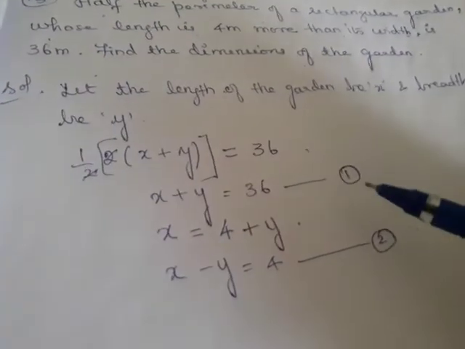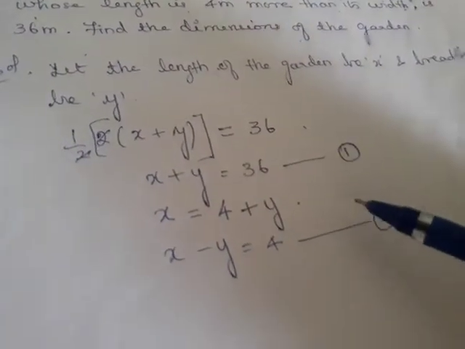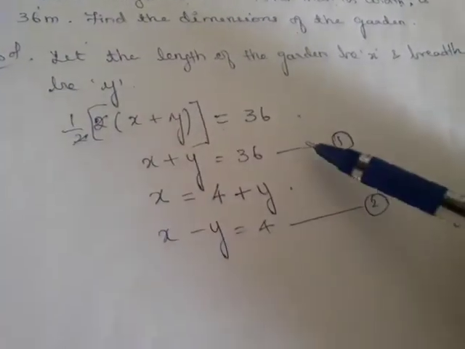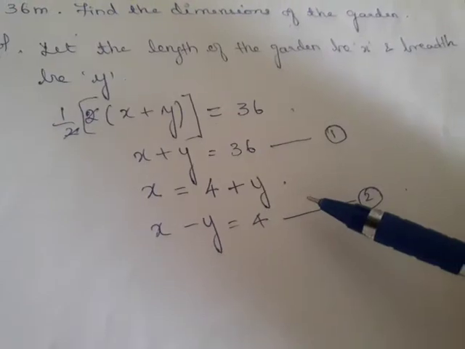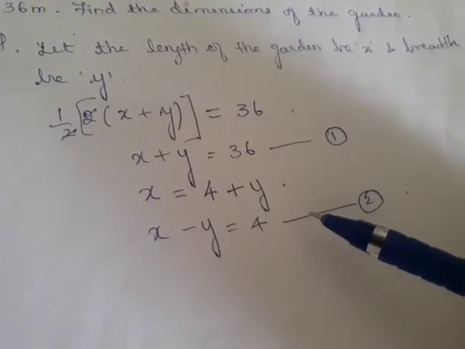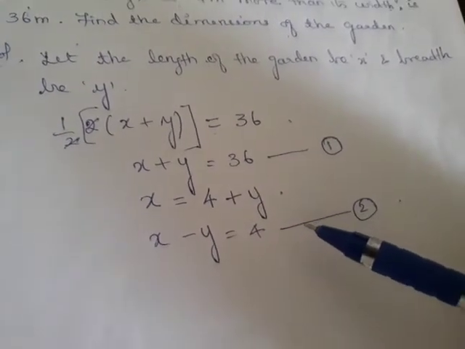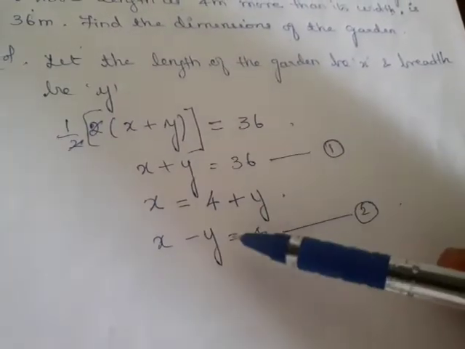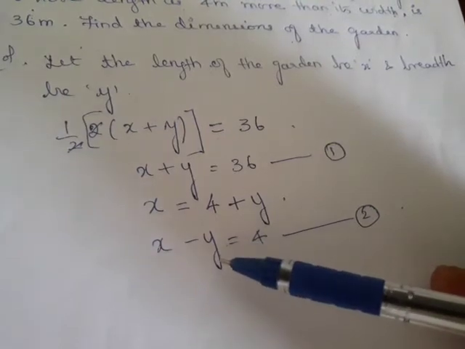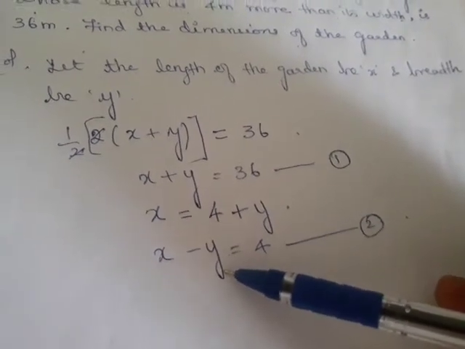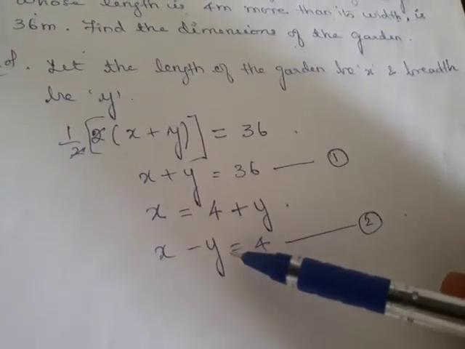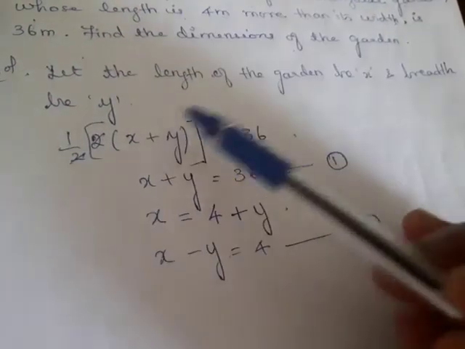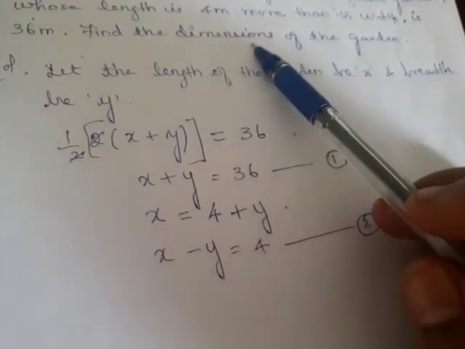So how will you do it? You have to solve the pair of linear equations. So far we have learned only the graphical method. So solve this pair of linear equations graphically and then find the solution. Obviously a1 by a2 is not equal to b1 by b2, therefore the lines will intersect at only one point. That point will be the solution, and that x value will give you the length, that y value will give you the breadth, because they asked for the dimensions.